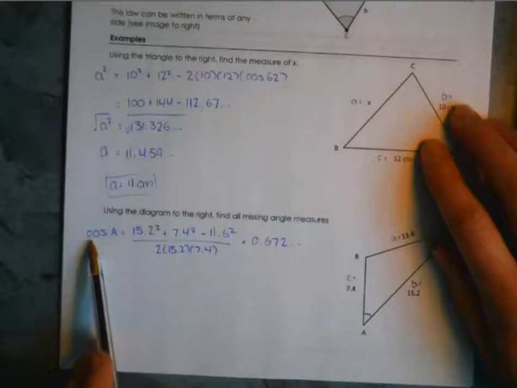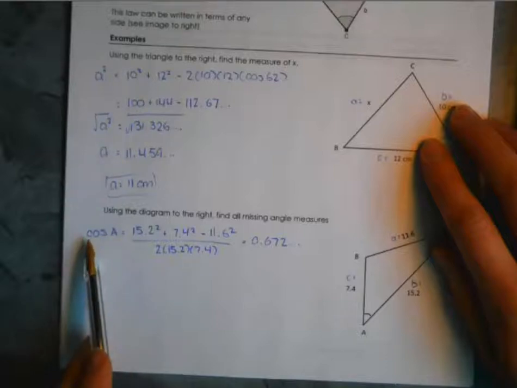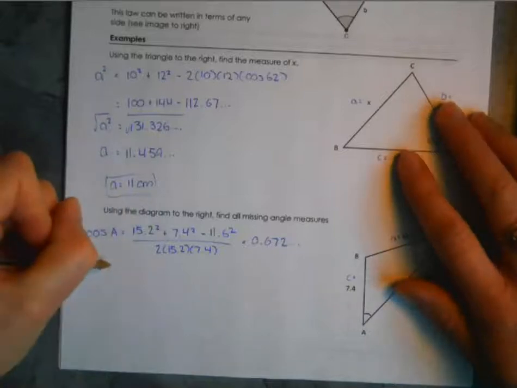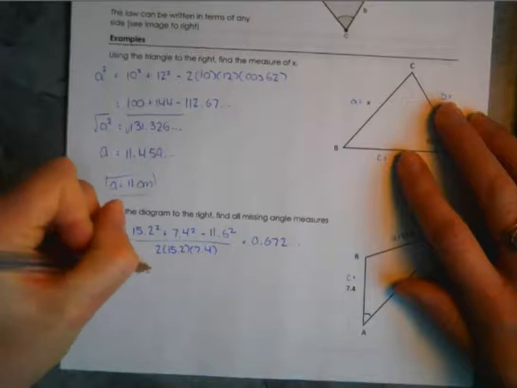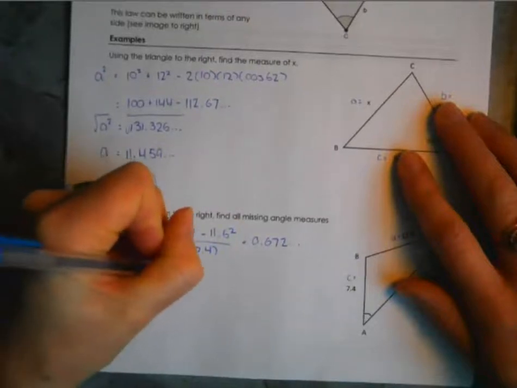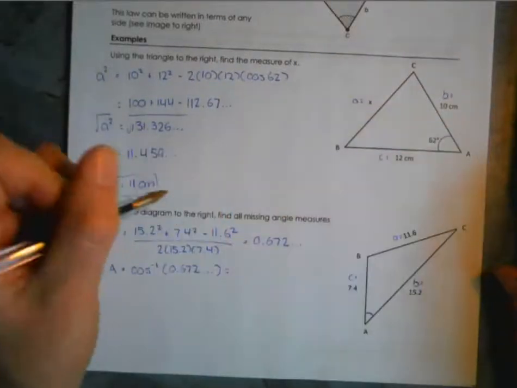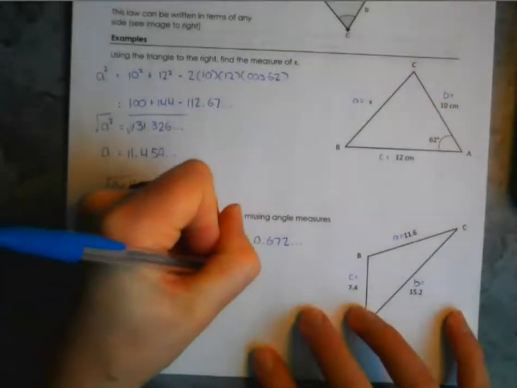Well, just like with any trig function, if we have cosine of a is equal to a number, then we still need to solve for just a. And the way that we do that is by algebraically moving cosine away from the a, so we just get the angle. And what that basically means is that we're doing the inverse of cosine. So we're doing cosine minus 1 of 0.672. And when we put that in, we end up with 48 degrees if we round off.